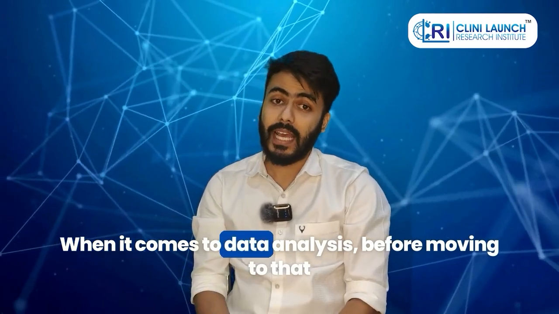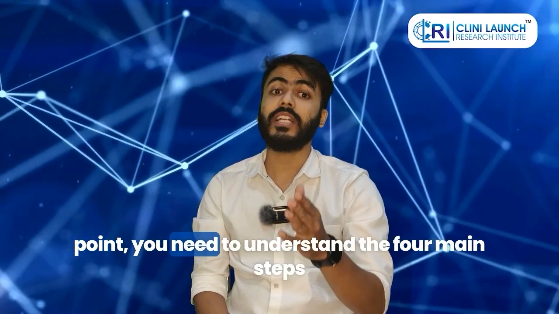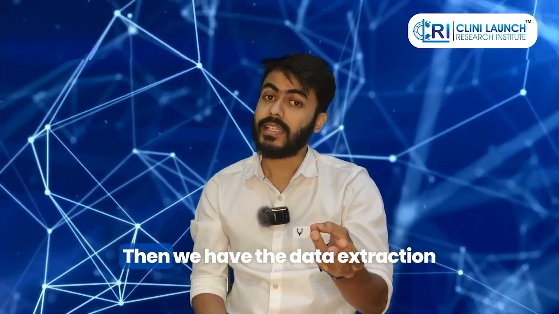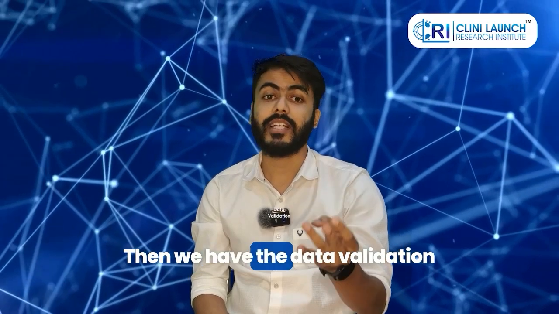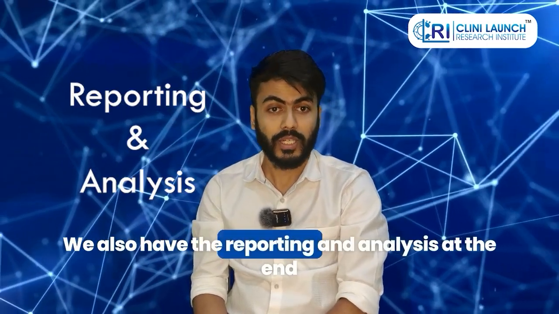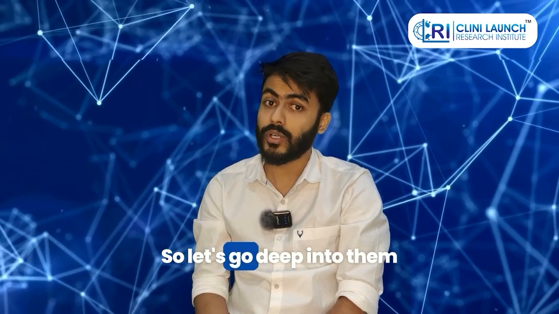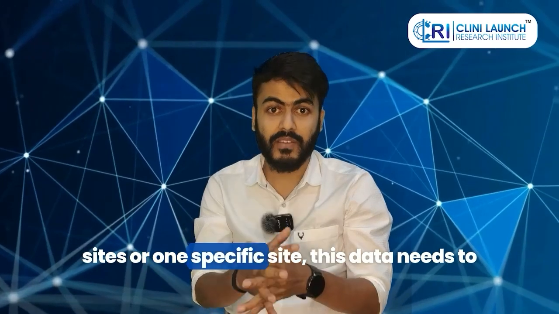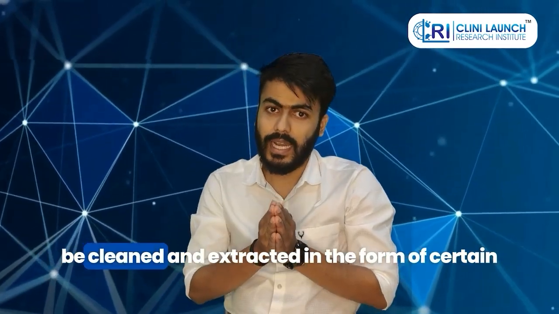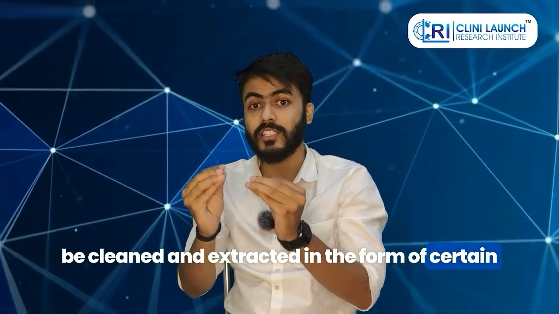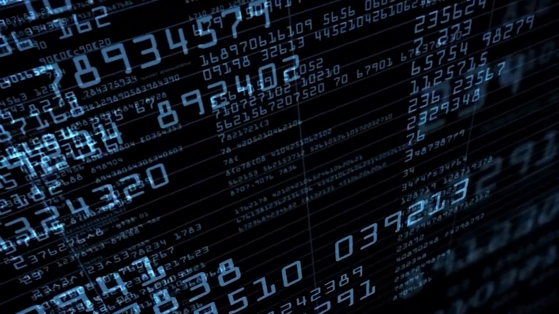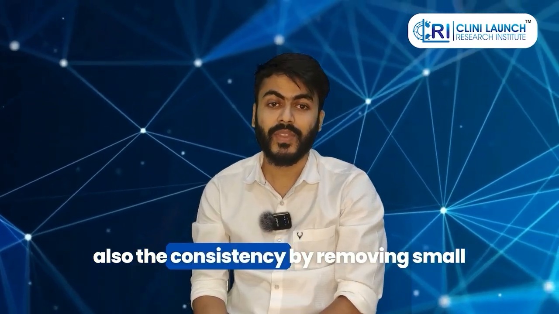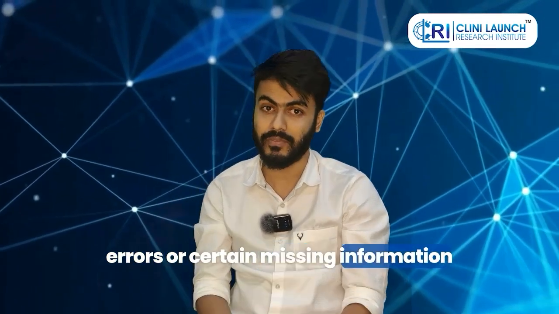When it comes to data analysis, before moving to that point, you need to understand the four main steps once the data is gathered. There is data cleaning, then data extraction, then data validation, and finally reporting and analysis. So let's go deep into them. Once the data is collected, through different sites or one specific site, this data needs to be cleaned and extracted in the form of certain specific codes given to the researchers. These researchers ensure accuracy and consistency by removing small errors or certain missing information.